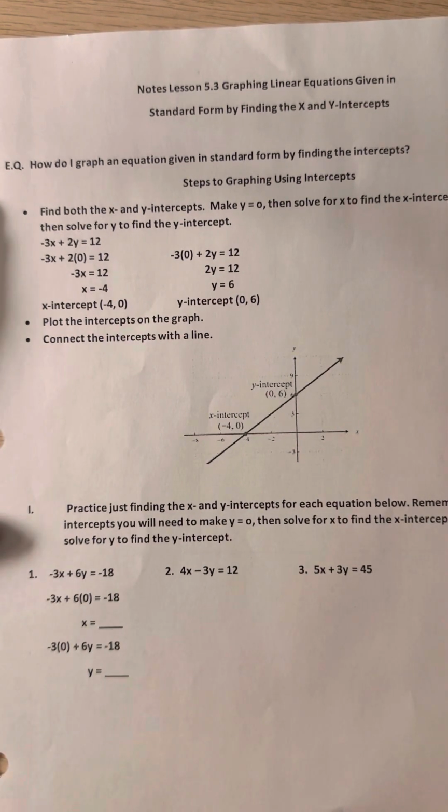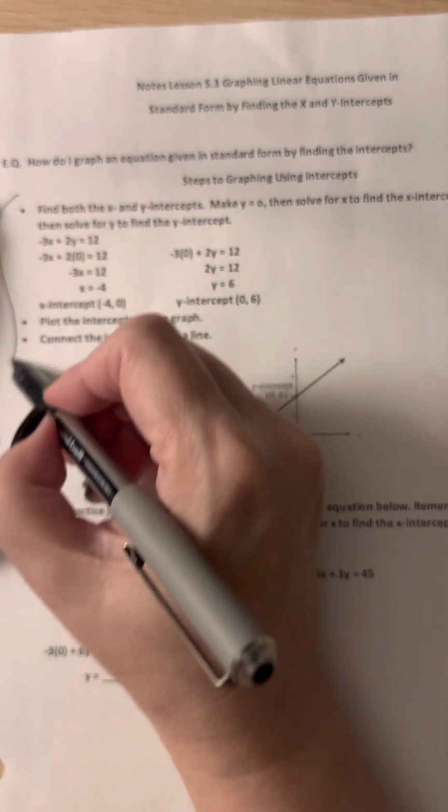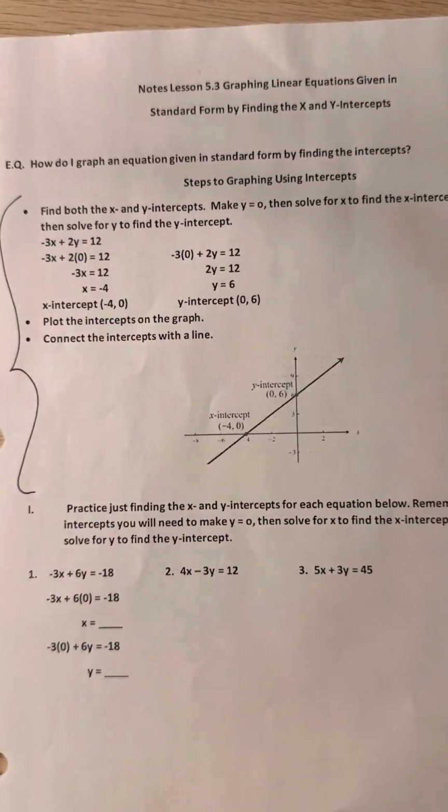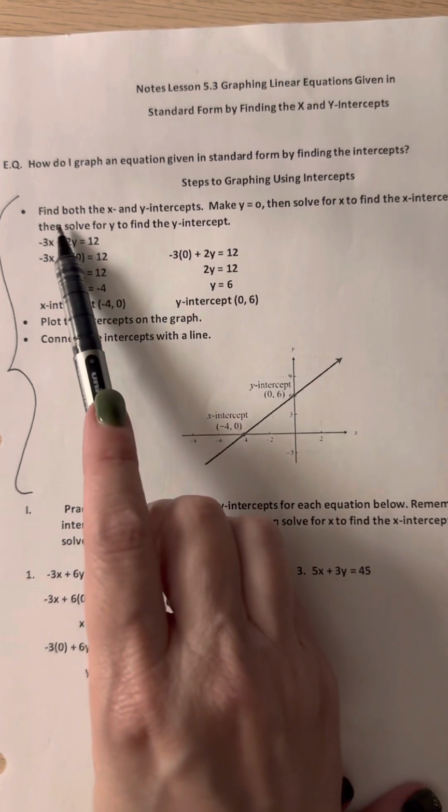Now the problem that's right up here, that's kind of like if you had a textbook and you were looking in the textbook. Let's go through the directions and then we're going to follow those directions on our problem.